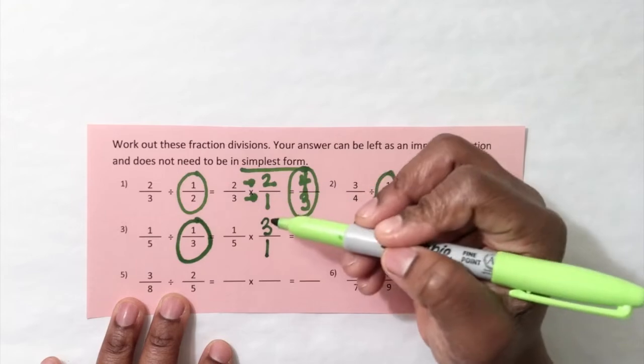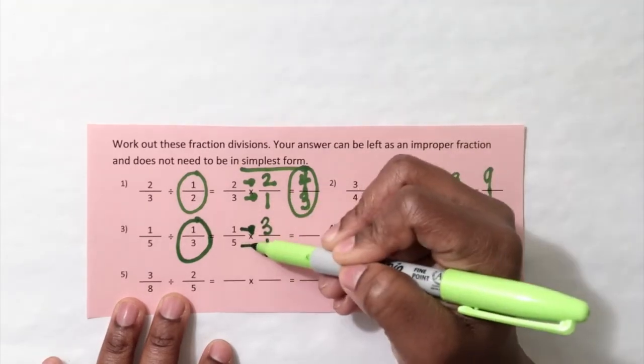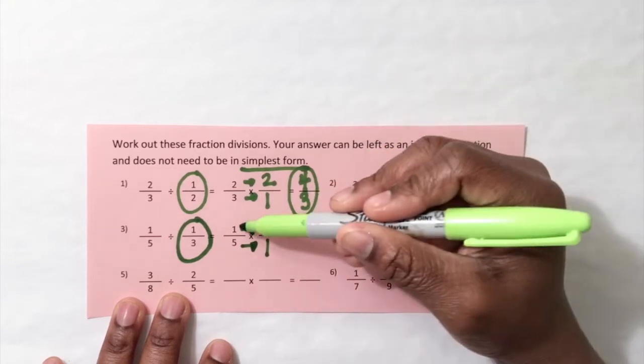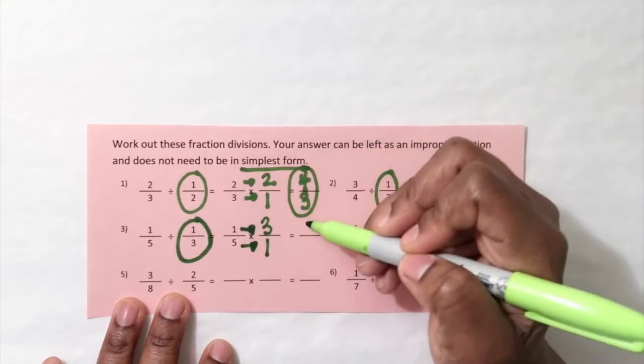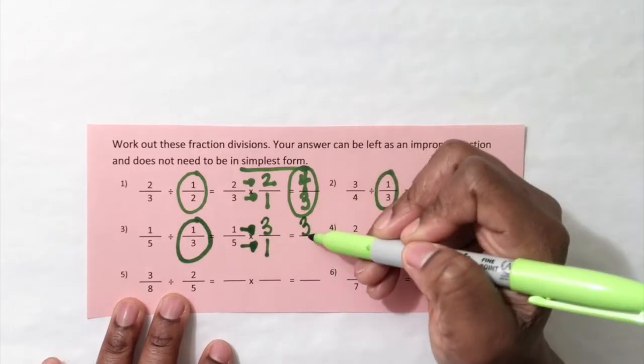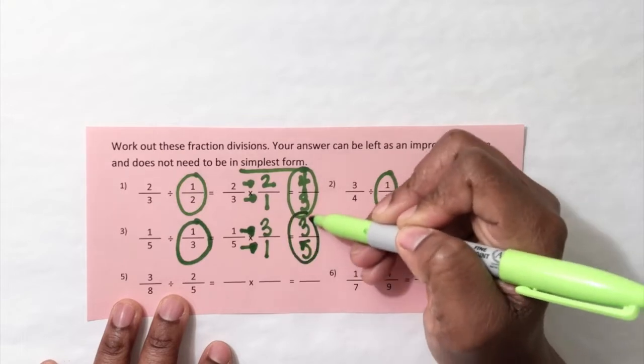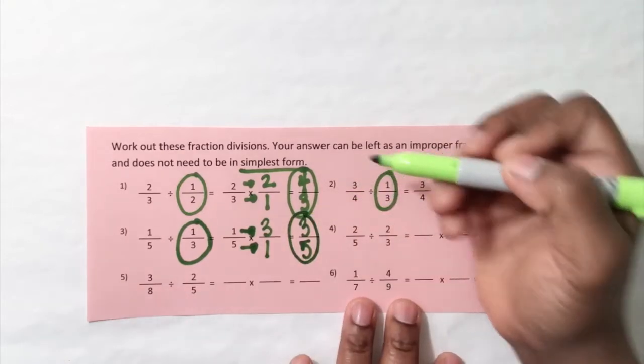Now let's apply multiplication. Numerator times the numerator, denominator times the denominator. 3 times 1 is 3. 5 times 1 is 5. So our final answer is 3/5. Let's try number 4.